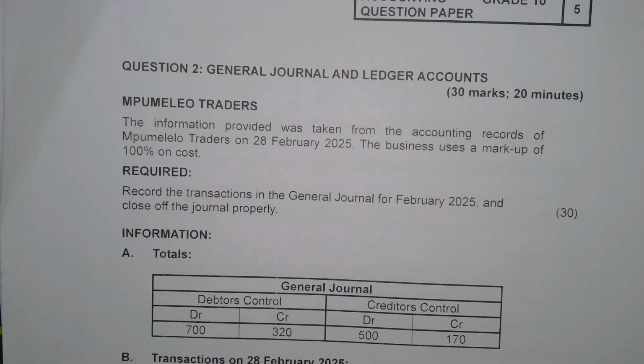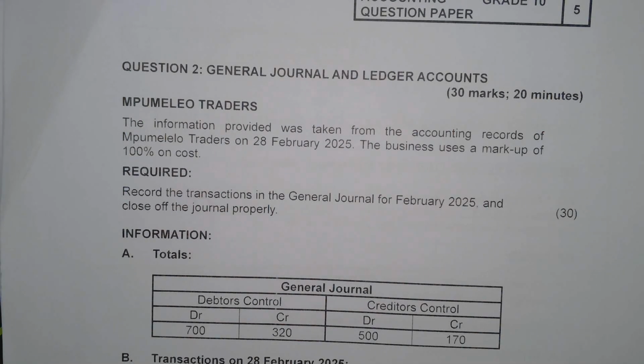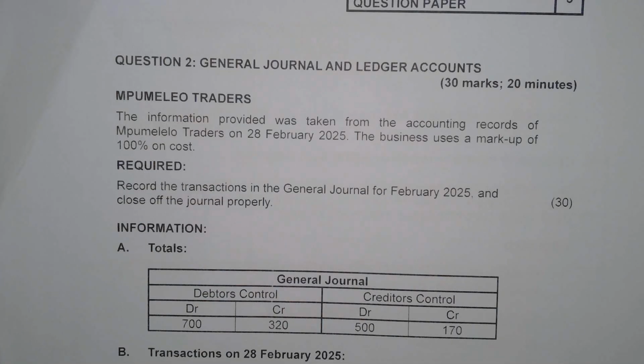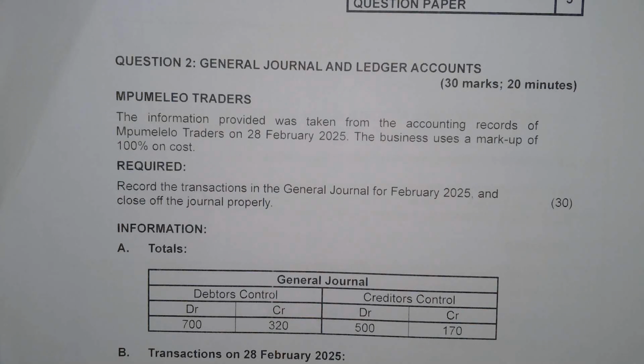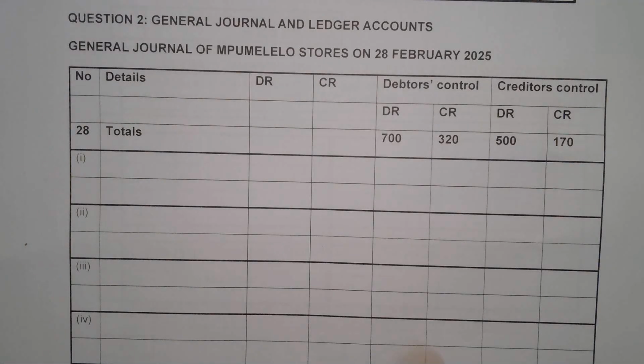Good day, learners. Okay, so now we are doing question number 2, the general journal and the ledger accounts. Now, I want you guys to not forget what we have learned in the first question. We're going to apply those steps that we did in the last question in order for us to do the general journal. So, this is the question, and this is the answer sheet.